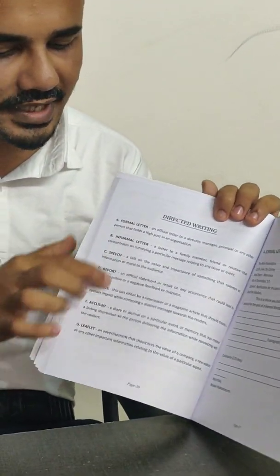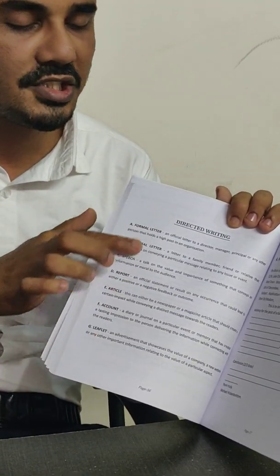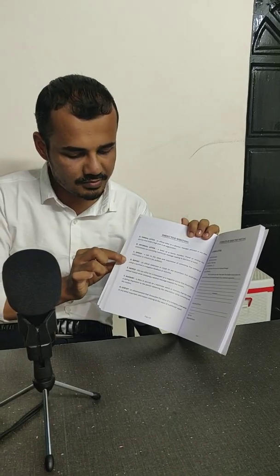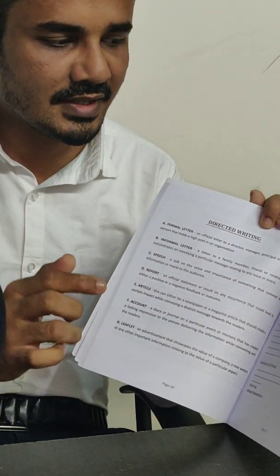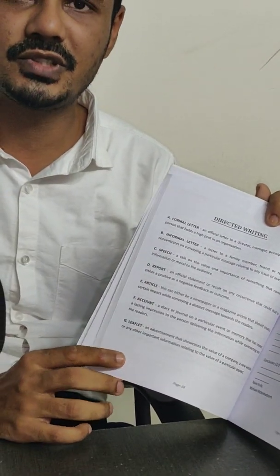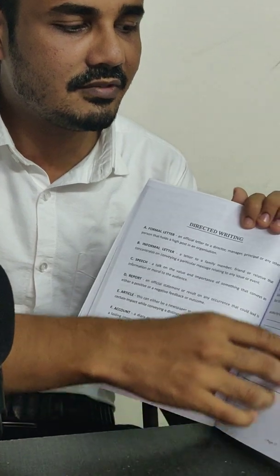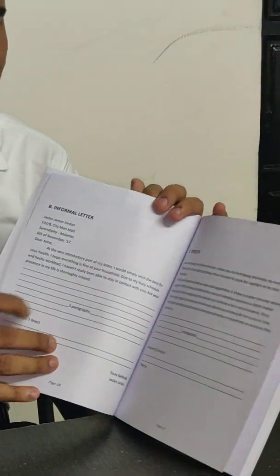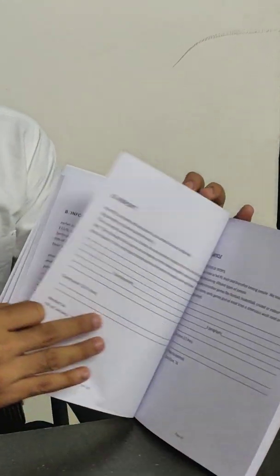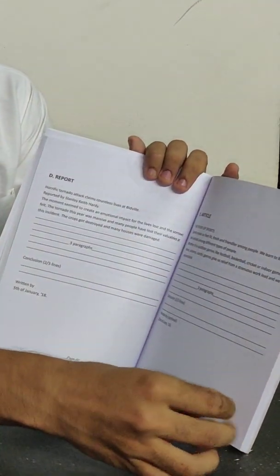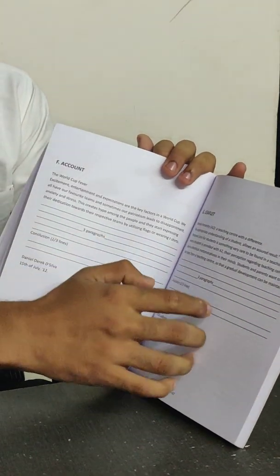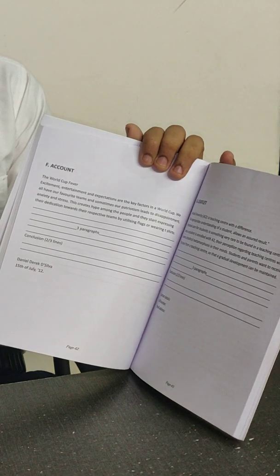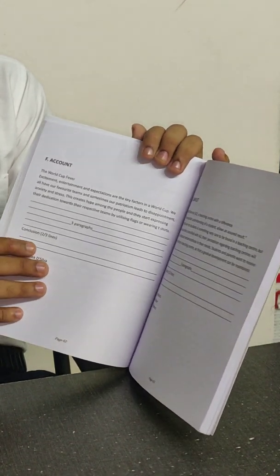So we see the directed writing topics, and we have a very short idea about what each one is. We have formal and informal letters, speech, report, article, account, and leaflet. To make it easier for the students, this book provides the formats of directed writing. So we have a formal letter format, an informal letter format, a speech, a report, article, leaflet, and account. So these are the directed writing topics, and we have their formats also. Everything is clearly mentioned in this book.